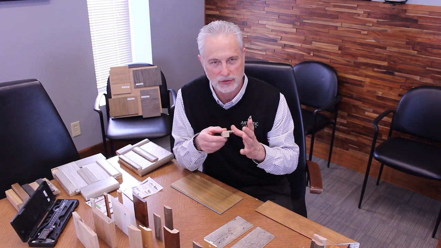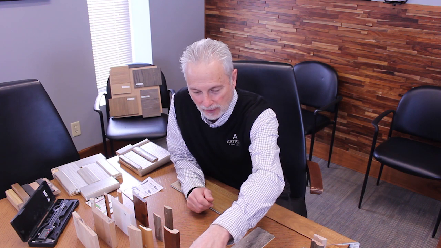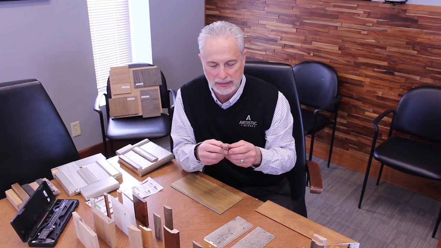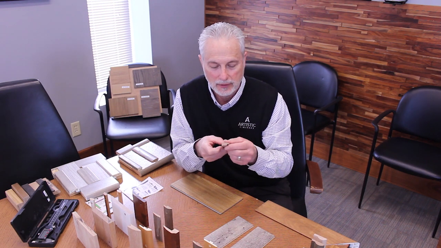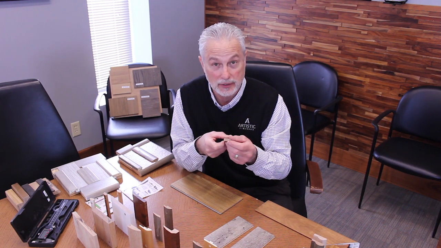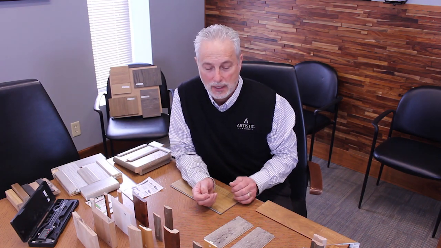We make these in different sizes so that you can accommodate the different height floors. We make them all the way down to even the mini, where you get into the 2.5 millimeter size LVTs and LVPs. Let's move on now to T-moldings.